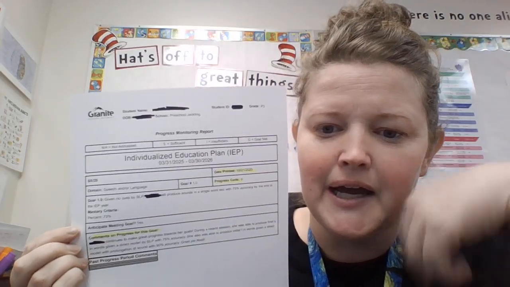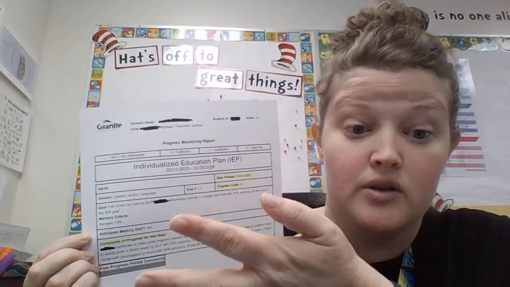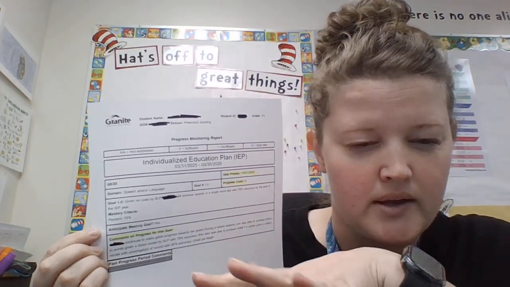So for the student, I realize this is backwards, I'm sorry. Right here it says date printed, so that's the day that I printed it, and then the progress code. So this is what's kind of important.